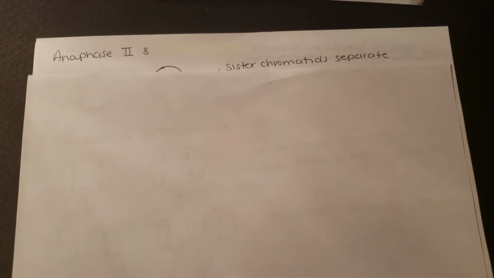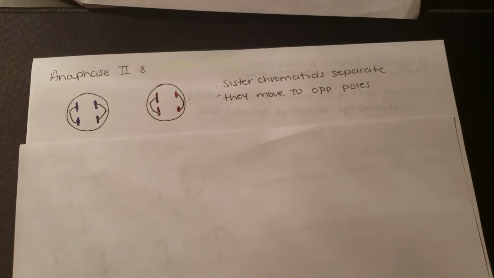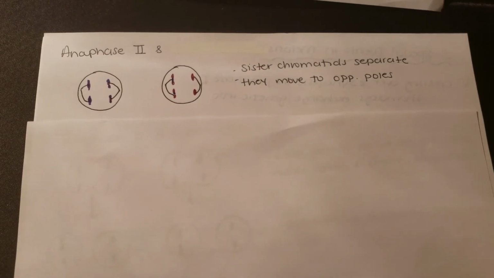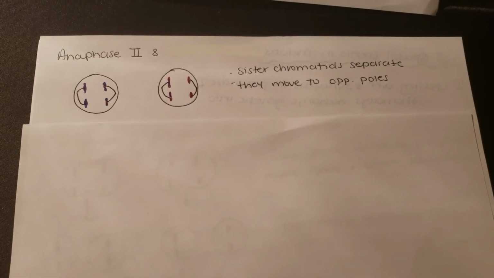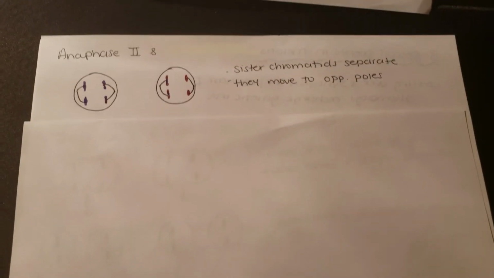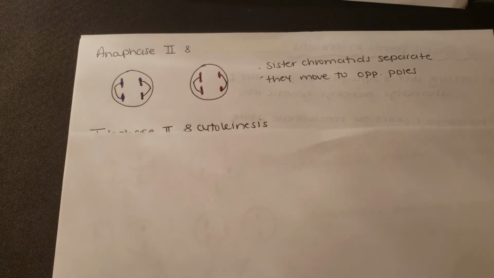All right, so in anaphase, what's going to happen is you're going to have 2 cells like we started off with, and they're going to be pulled apart. As you can see, the microtubules are pulling them apart, the centromeres break, and they start to move to opposite sides of the poles, all right?